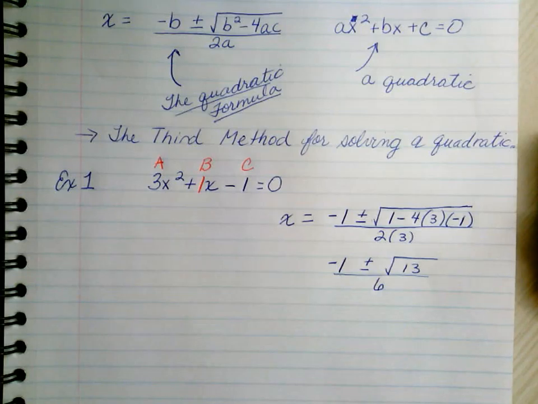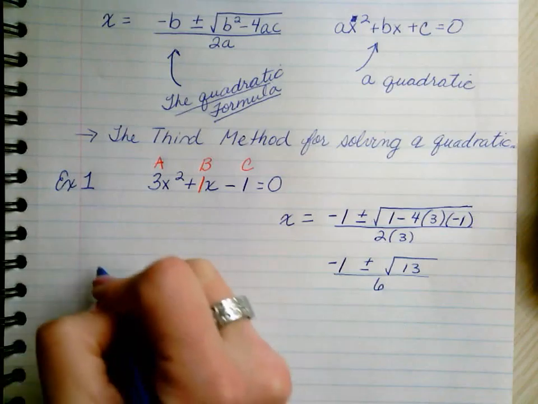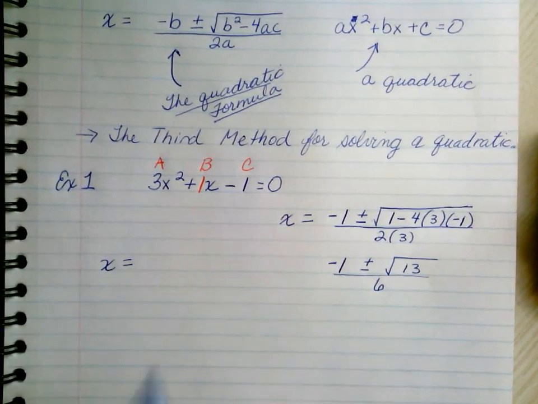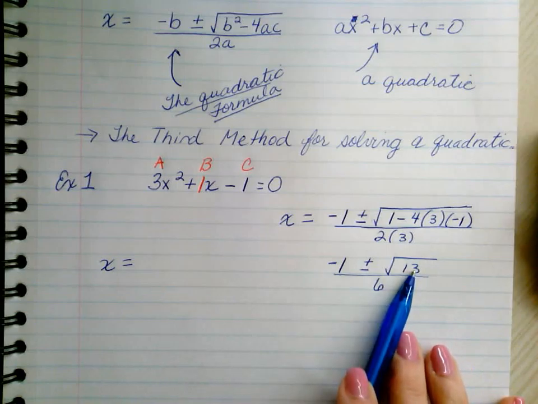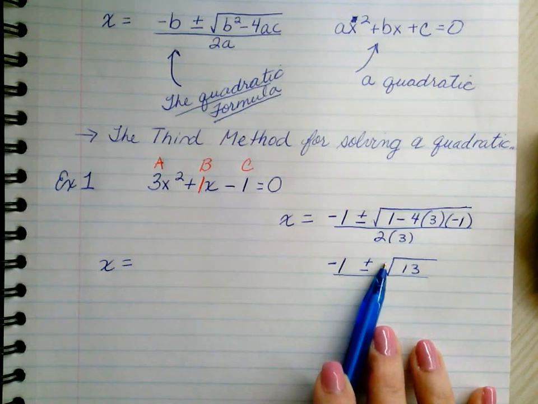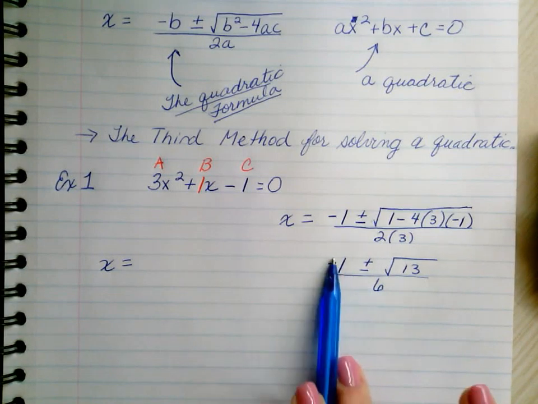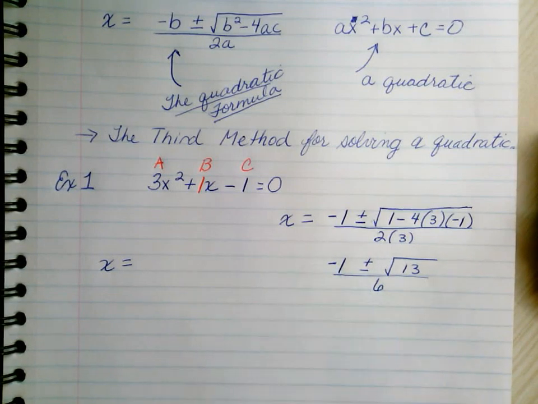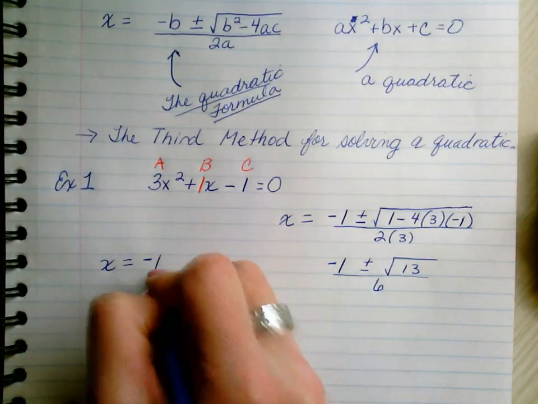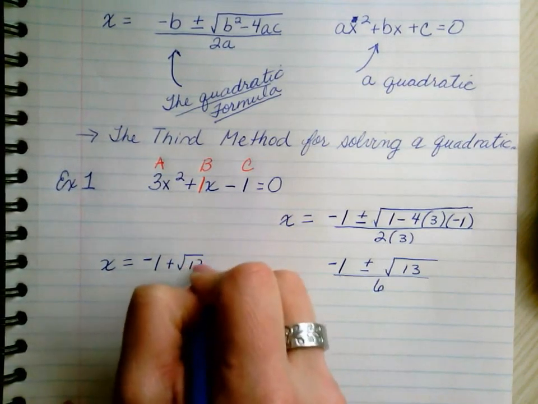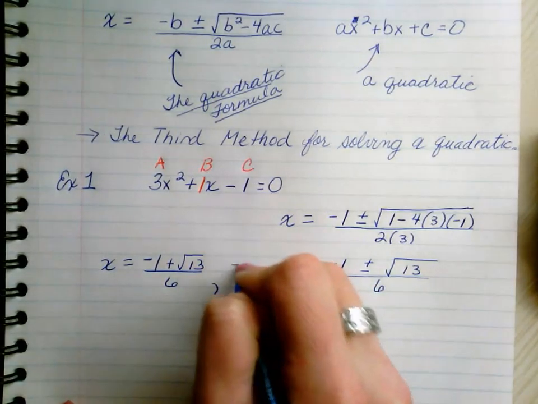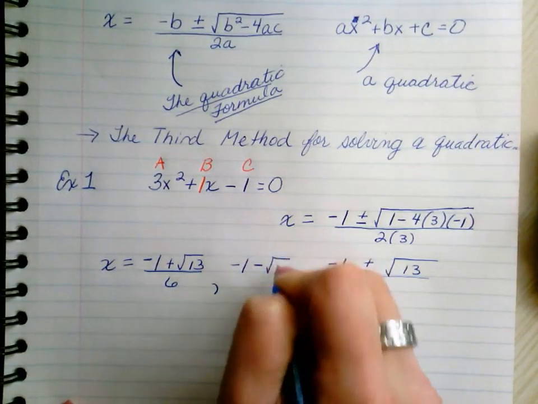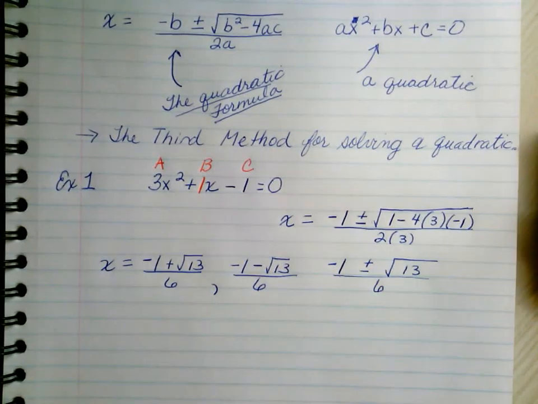What does that mean? That means the answer is x equals, and you can't simplify this 13. If this 13 were a 4, then you would pull out the 2. But since it's not, you can't reduce the 1 and the 6. You are stuck with negative 1 plus radical 13 over 6 and negative 1 minus radical 13 over 6.